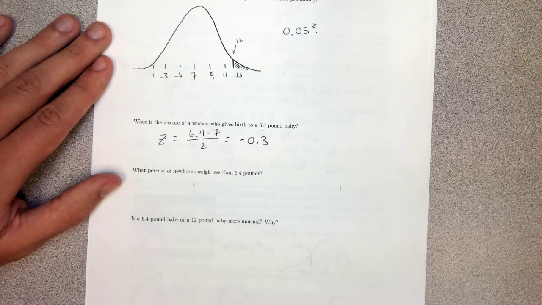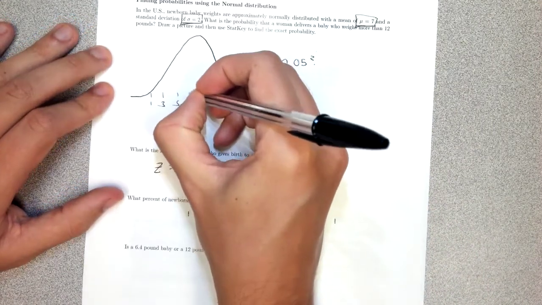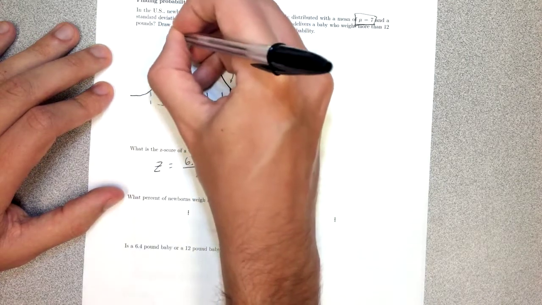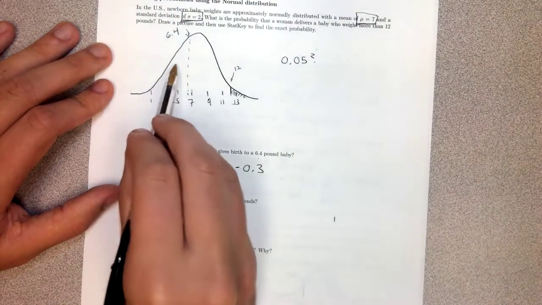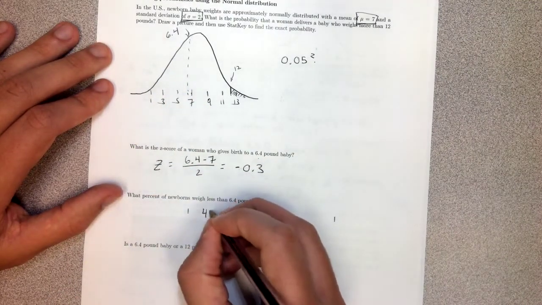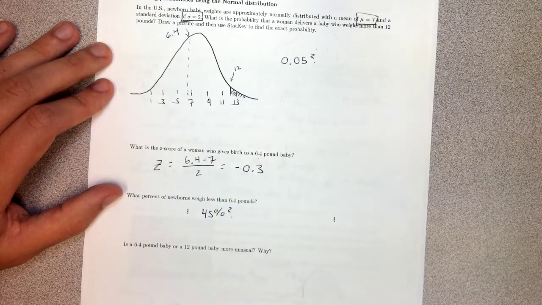We can also figure out what percent of newborns weigh less than 6.4 pounds. I'm going to come back to my picture and mark 6.4 there. The percent that weigh less, to me, looks like about 45%, question mark.